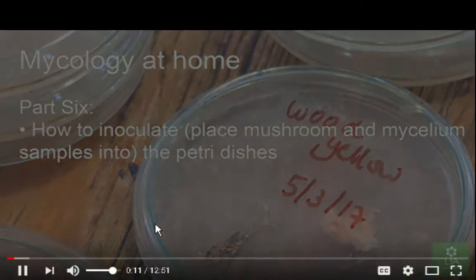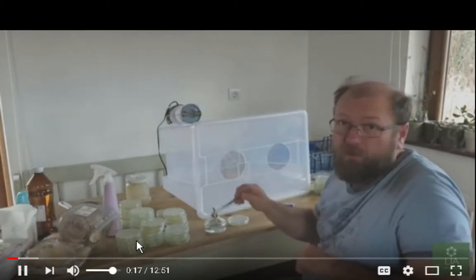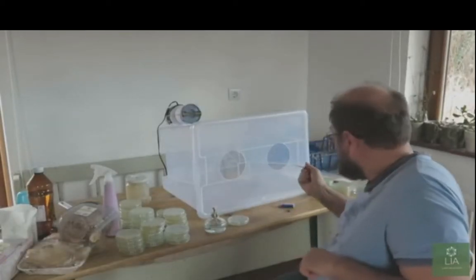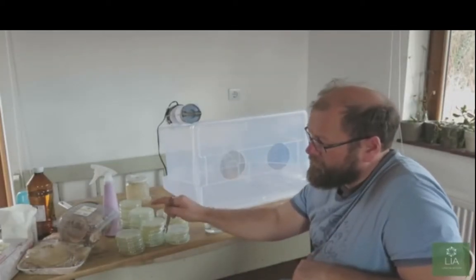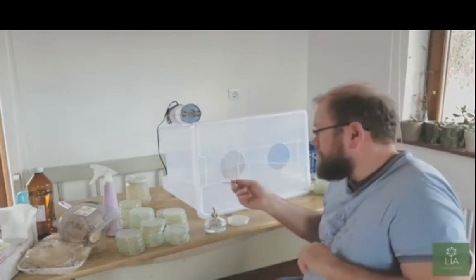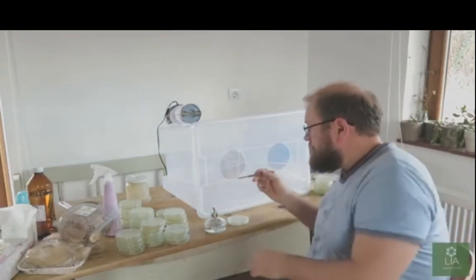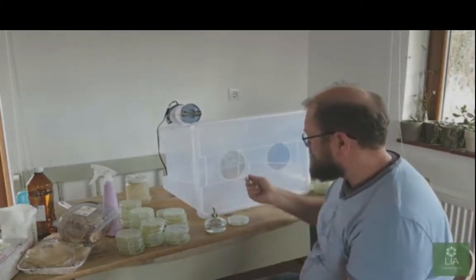And I'm not just working with mushroom spores, which is going to be interesting. So now we're ready to inoculate the Petri dishes with some of the mycelium we collected this morning, and we have some mushrooms that we bought from the supermarket. So we're going to take the tissues and transfer them into the agar. Now I'm going to show you this not in the clean box because this is already a contaminated Petri dish.